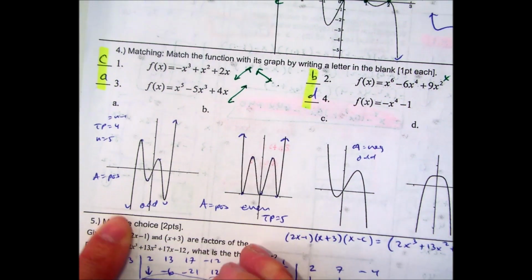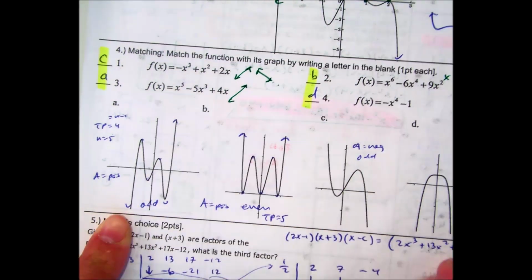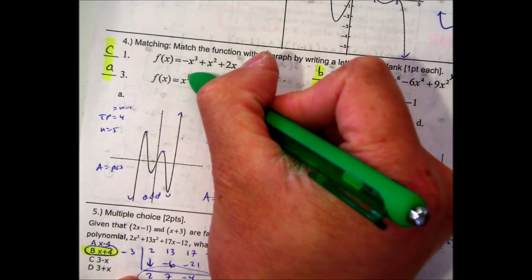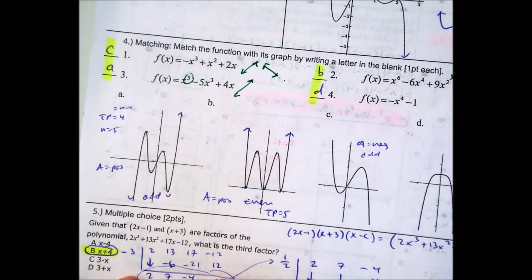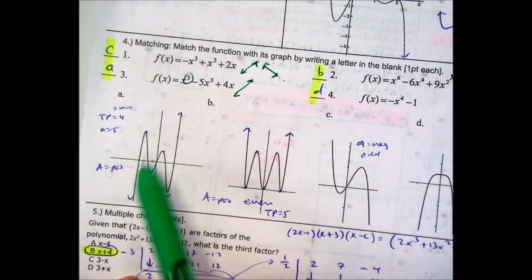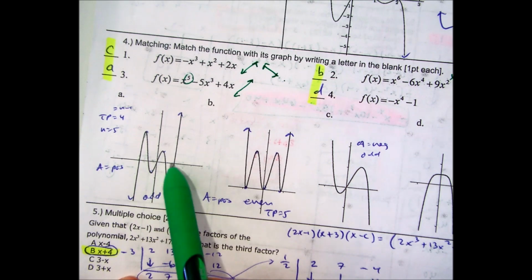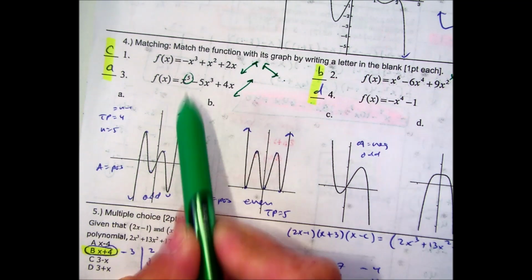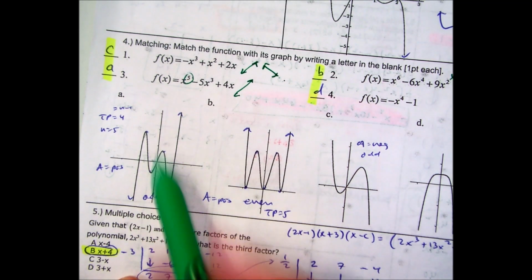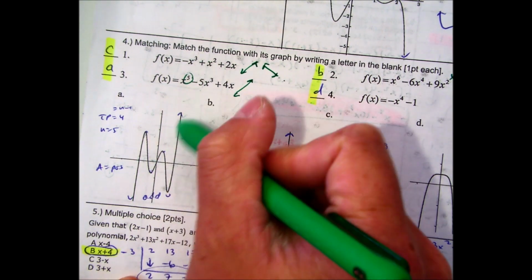Now this one, and in any of these, a quick review is that the degree of the polynomial tells you the max number of zeros. Well, this one has 1, 2, 3, 4, 5 zeros. So that matches. It's an odd, right? Starts down, ends up, so it's an odd.